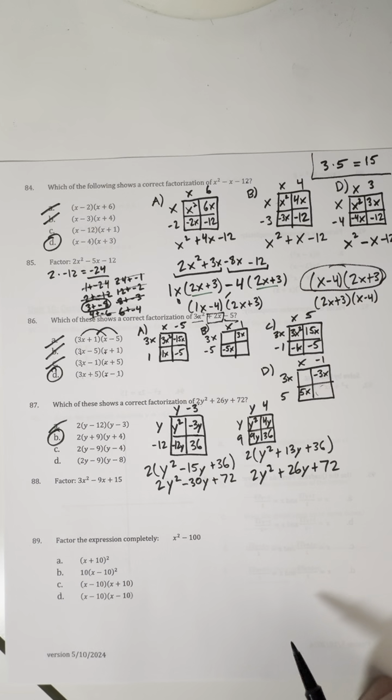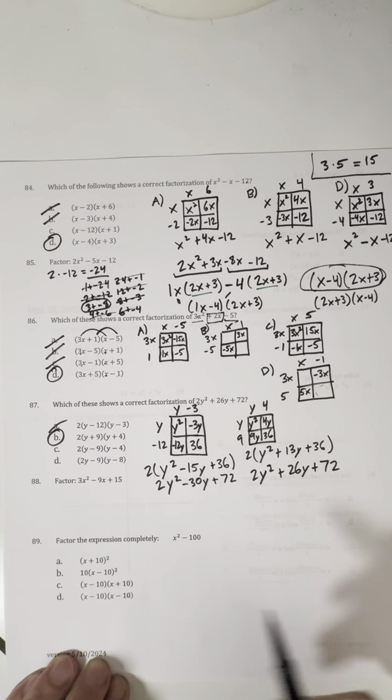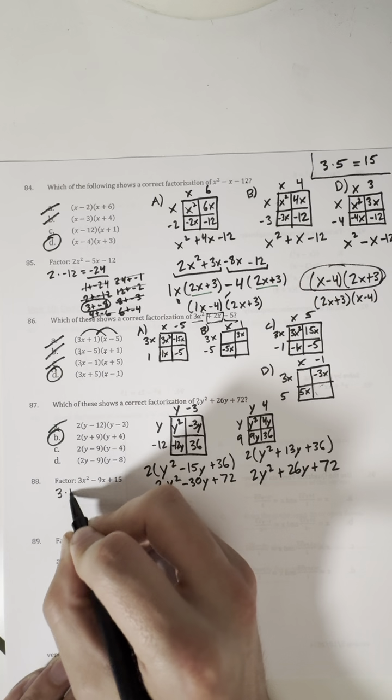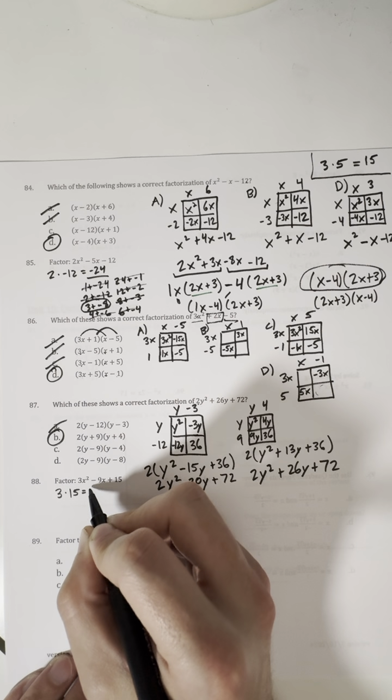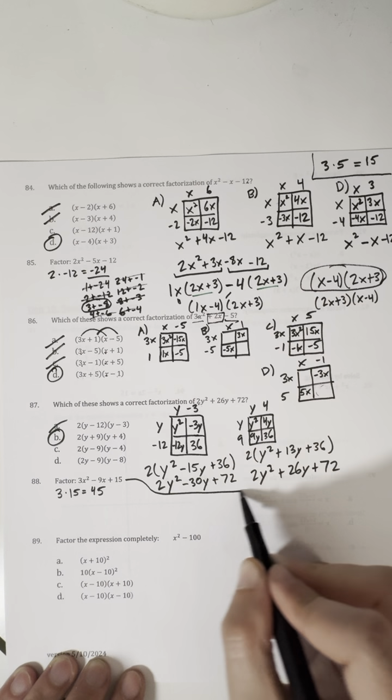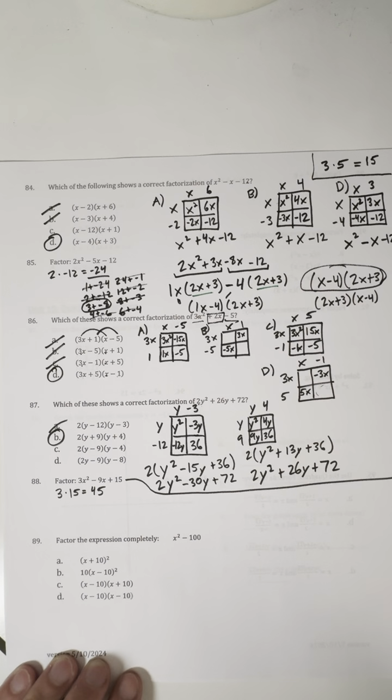88 is the long factoring process again, just like 85. I'm going to go through it a little faster this time, but it's going to be the same process. First number times last number. So 3 times 15 is 45. I had to think about that one for a second. I'm just going to separate out our space here.